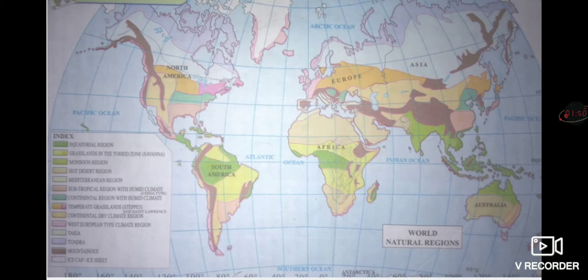Next, why are there fewer natural regions in the southern hemisphere than those in the northern hemisphere? See, if you compare the southern hemisphere and the northern hemisphere, there are fewer natural regions in the southern hemisphere. Why? Because the southern hemisphere has less land and more water. If you compare the northern hemisphere, most of the northern hemisphere is covered by continents.